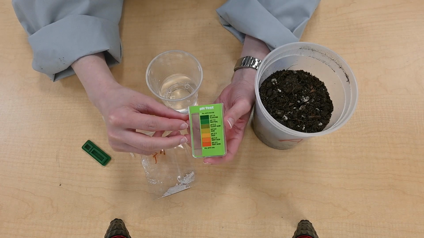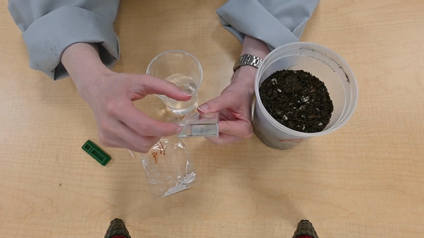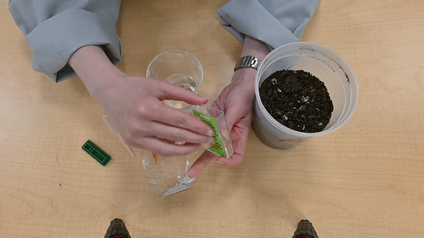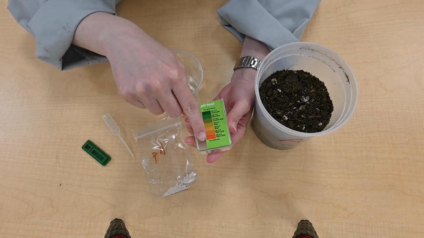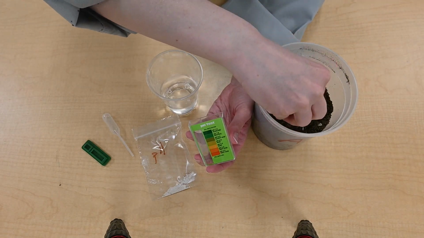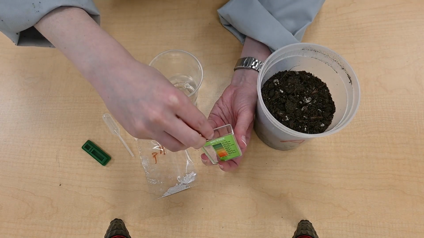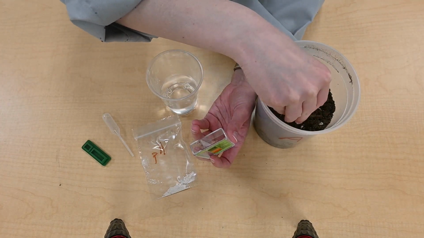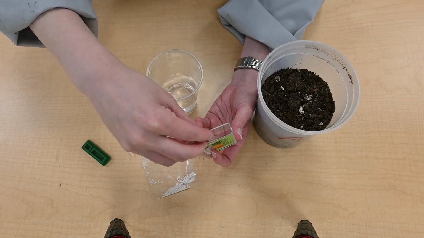You are going to fill the test chamber, which again is the smaller of the two chambers, to the soil fill line, which is this lower one right here, with soil from your site. Do the best that you can. It doesn't have to be exact.